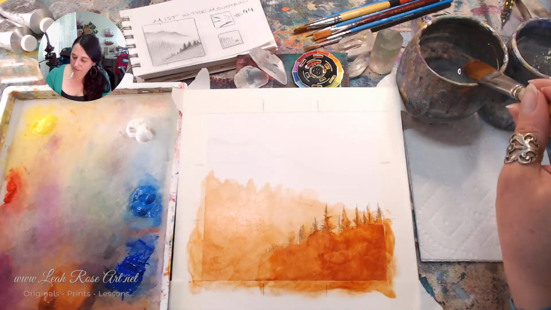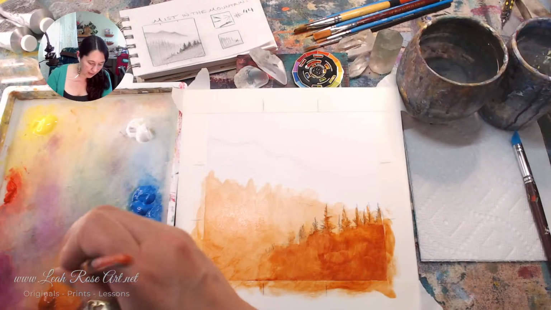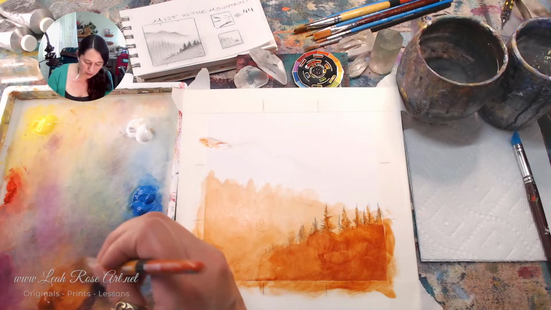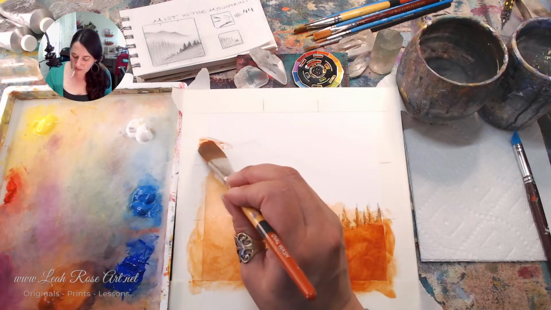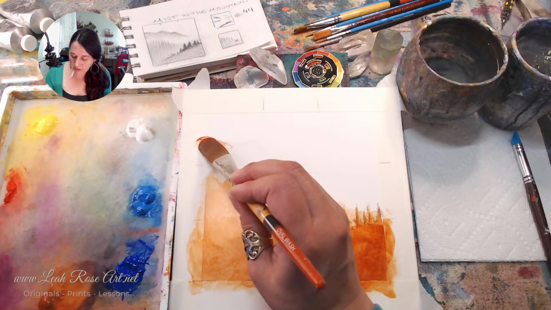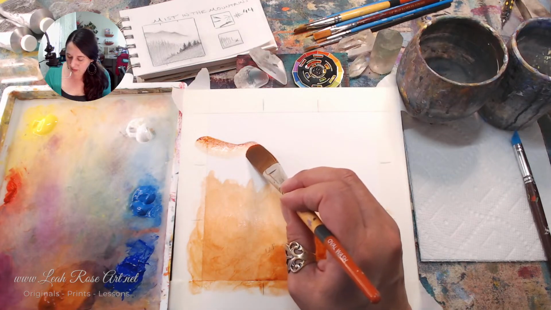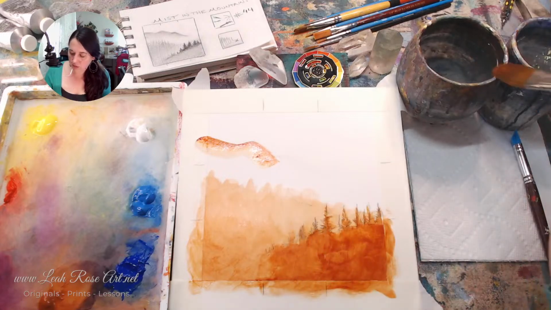Okay, now the side coming off the paper on the mountain is going to be a little bit darker. It is further away from the sun, and then it's going to come up to being lighter.